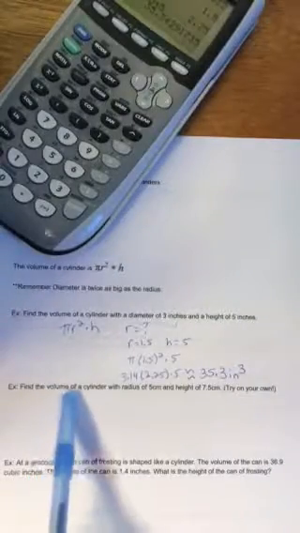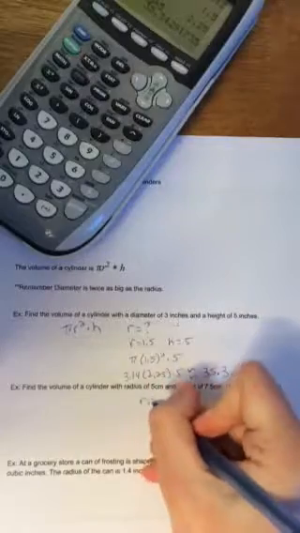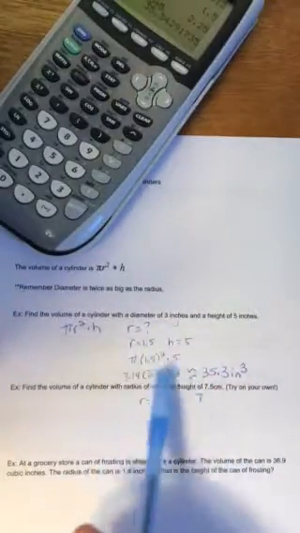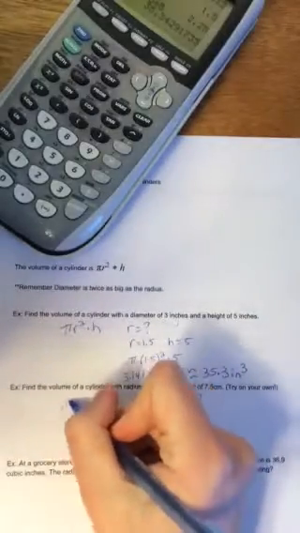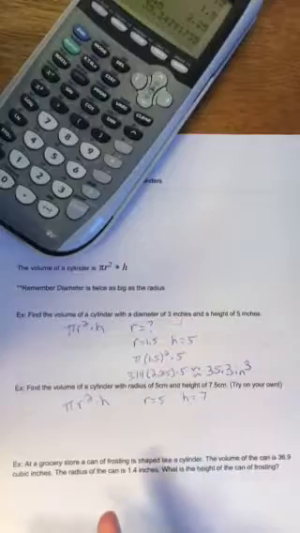So now I want you to find the volume of a cylinder with a radius of 5 centimeters, so r equals 5, and h equals 7. So plug it into the same formula, pi r squared times h, and solve for it. So pause the video and go.